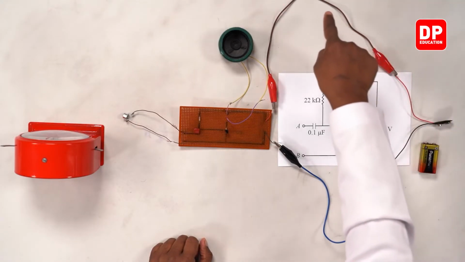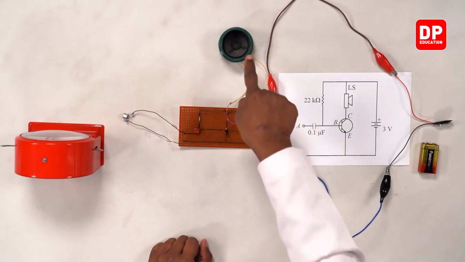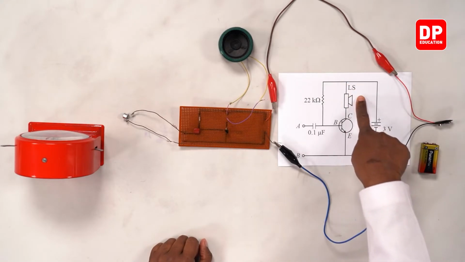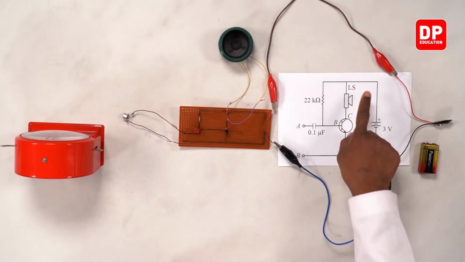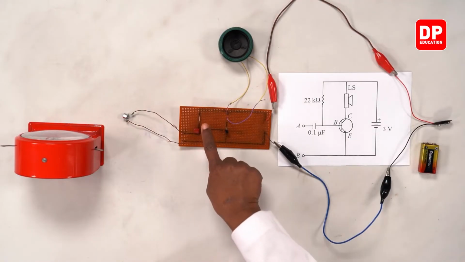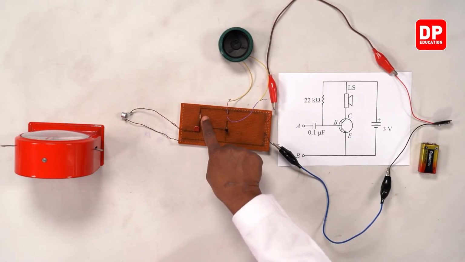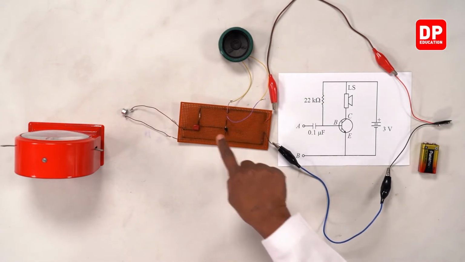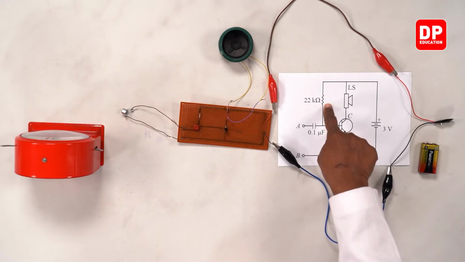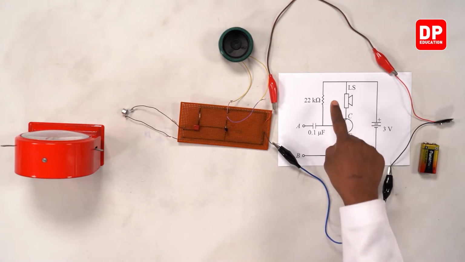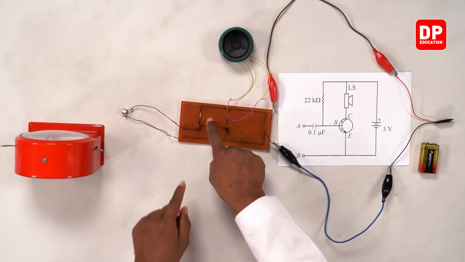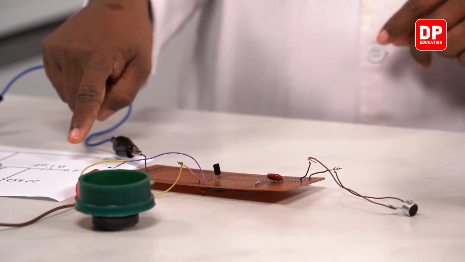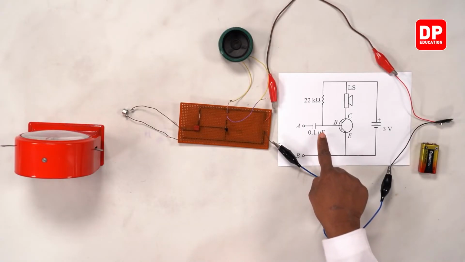Then thereafter, here you can see this wire is connected to the loudspeaker. This is the speaker here, which is denoted as LS in the diagram. And then when we look at the other connection, here you can see this is a fixed value resistor. You can see the color bands. You are familiar with fixed value resistors. So this is the 22 kilo ohm fixed value resistor, and then here this component is the capacitor. This is the capacitor. Here you can see 0.1 microfarad capacitor.